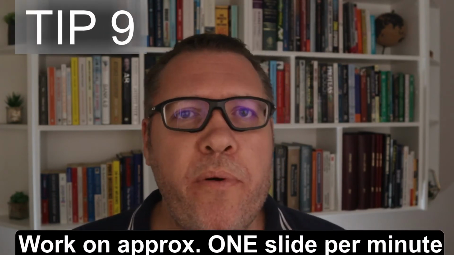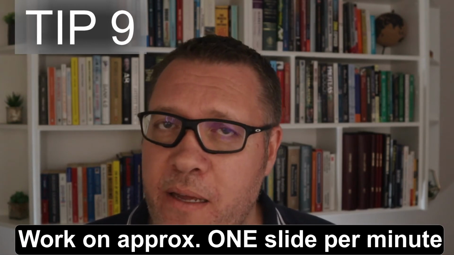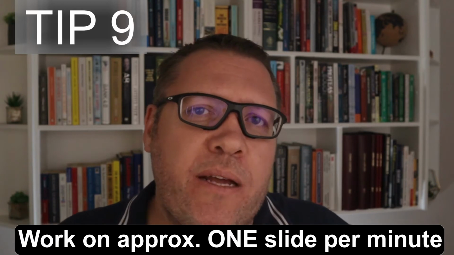Another useful tip is to work on approximately 1 minute per slide. This is just a rough guide, but generally speaking, if I have to make a presentation of 20 minutes, I have about 20 slides, give or take 1 or 2. On the one hand, you don't want to have too few slides because you might not utilize all the time you have, and on the other, you might have too many slides and end up not getting through all of them. But this is just a rough guideline. It also depends on the content that you're presenting, but it is useful especially the first couple of times that you present.